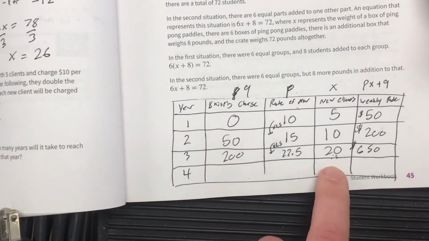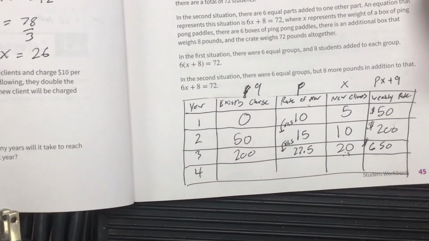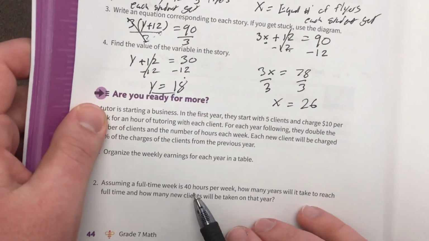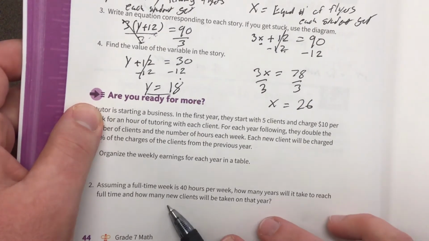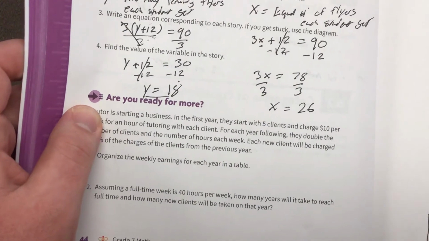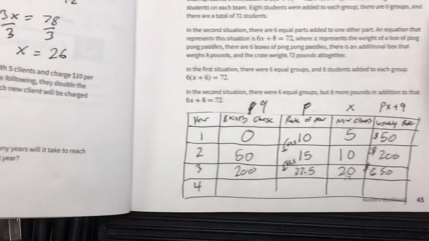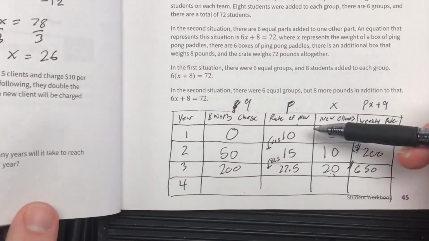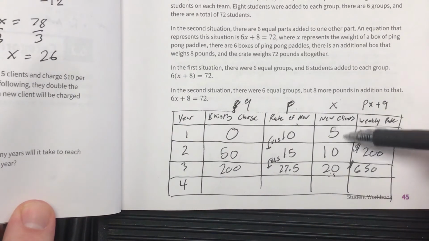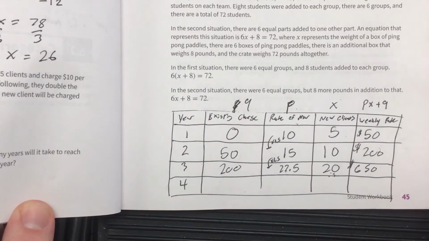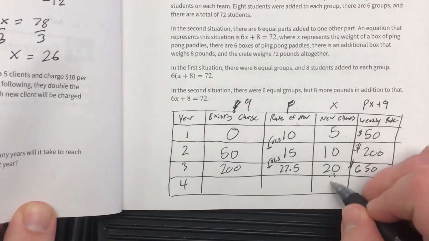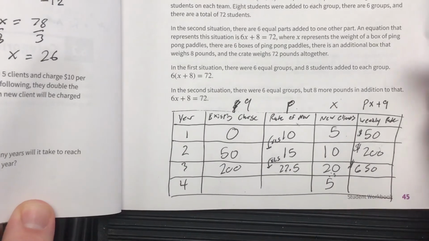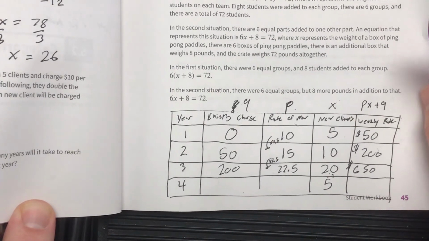All right, year 4, this is a little confusing because we're going to kind of skip to question 2, and it tells us, assuming a full week is 40 hours per week, how many years will it take to reach full-time and how many new clients will be taken on in that year? All right, so we're working with each of these guys 1 hour a week. So we have 35 hours now. So how many more clients would we need to add to be full-time if full-time is 40 hours? 5. So we're only going to pick up 5 new clients in that 4th year. So it kind of changes off the doubles.